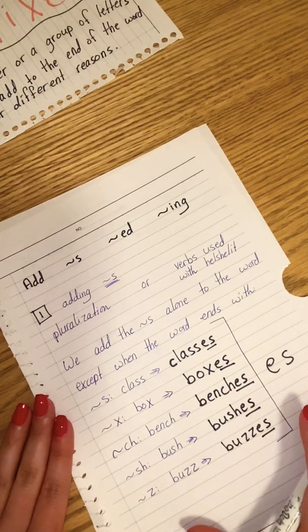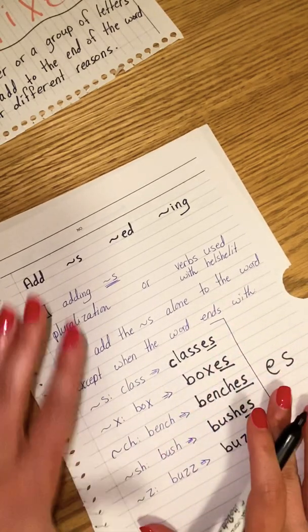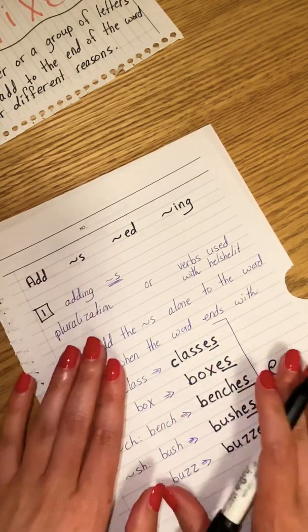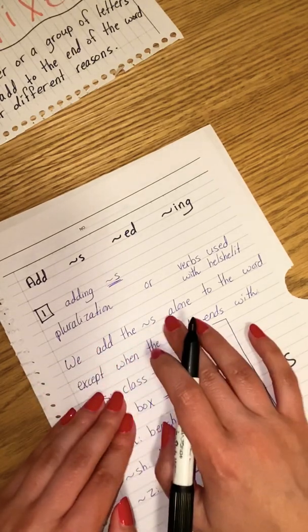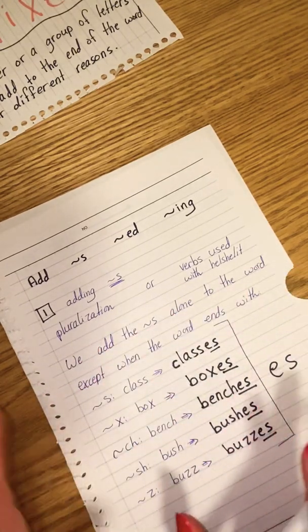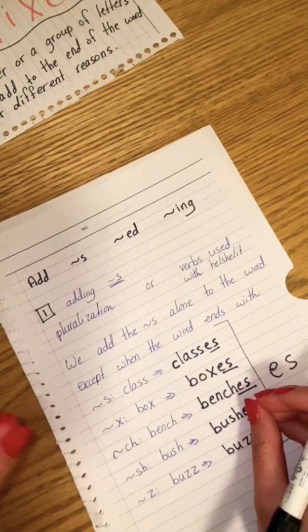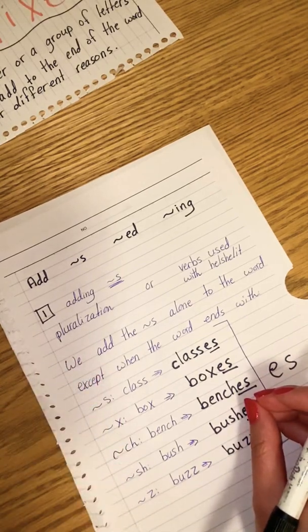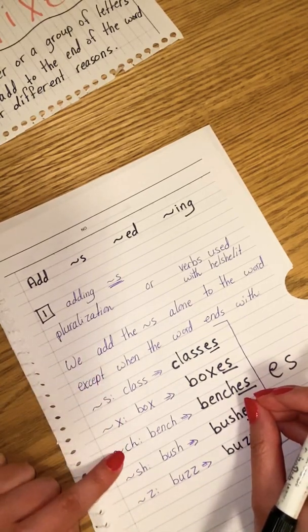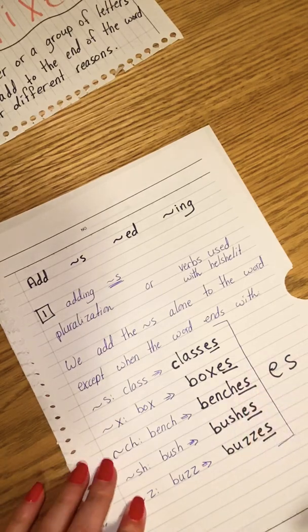Okay, so again, to wrap up the s suffix, we add the s alone to the words, except when they end with these letters s, x, ch, sh, or the letter z.